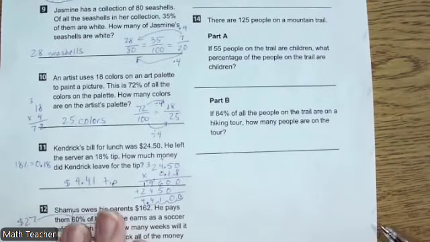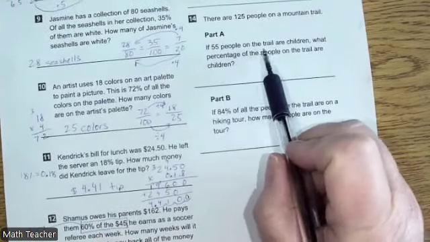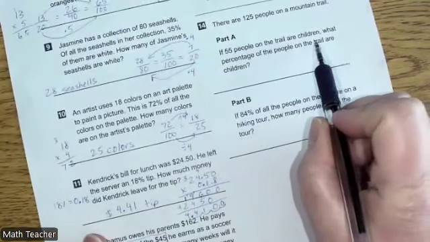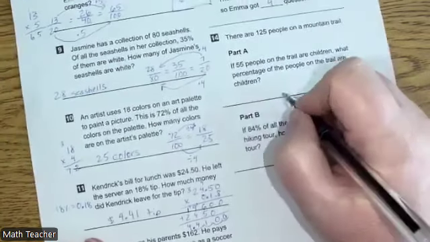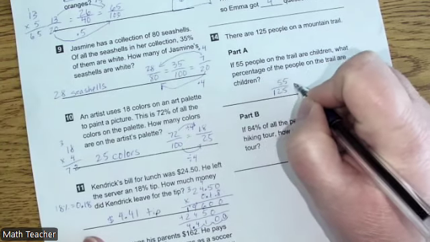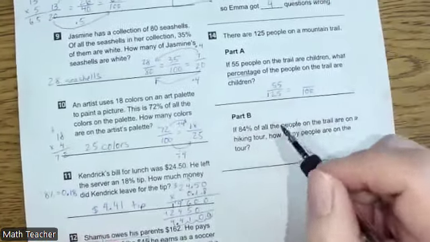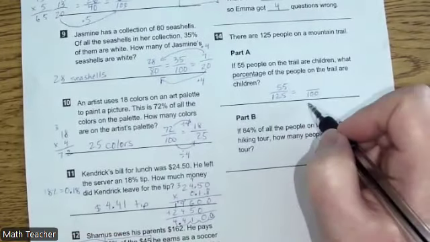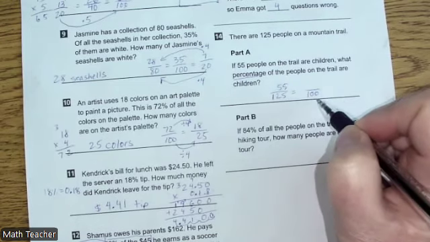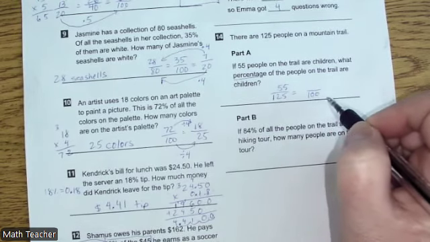So number 14, there are 125 people on a mountain trail. Part A, if 55 people on the trail are children, what percentage of the people are children? So there are 125 people total, and 55 of those are children. And they want this as a percentage. Again, we don't have a calculator for this type of problem on this module test. 125 into 100, we would end up with a decimal for our scale factor, so we want to try to avoid that if we can.